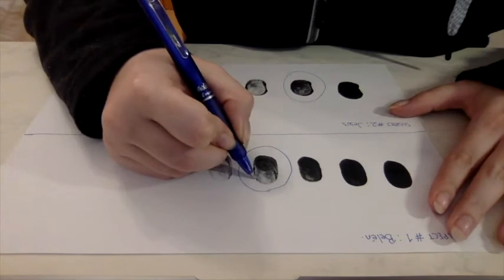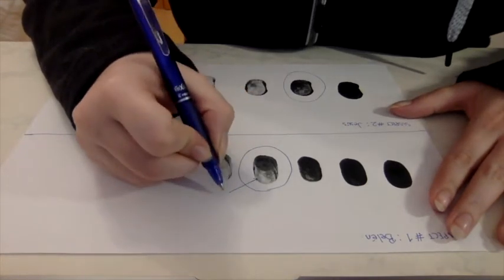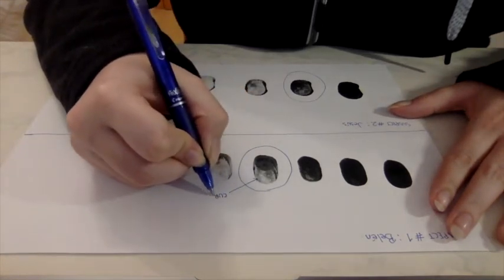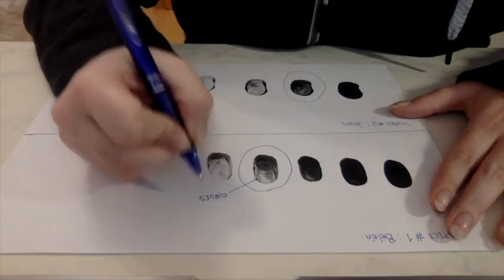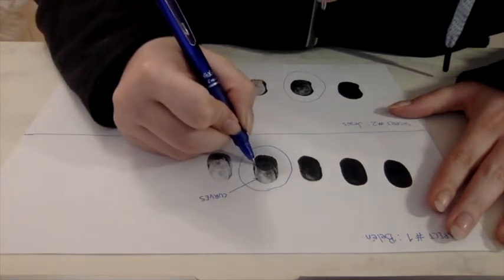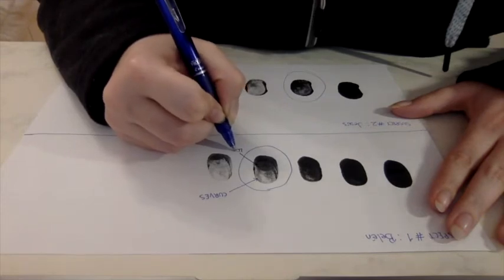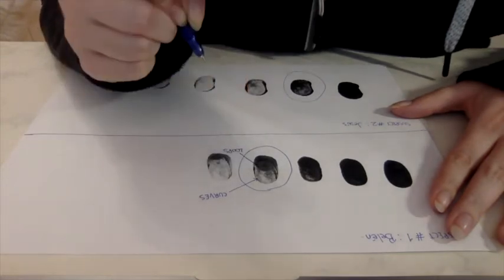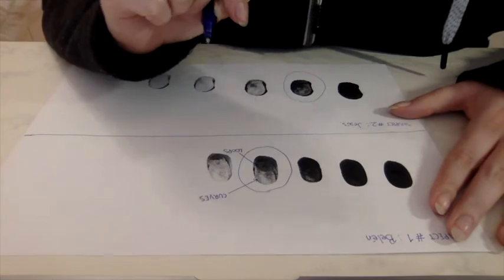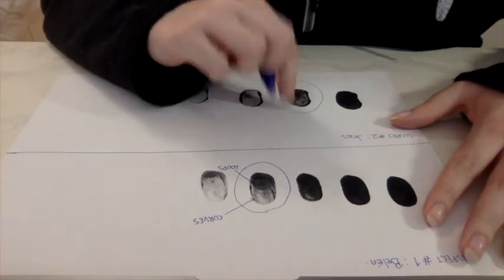So mark it down. So right here, I see some curves. And right here, I see loops. Yeah, I don't see any swirls in this one. Let's see about that one.